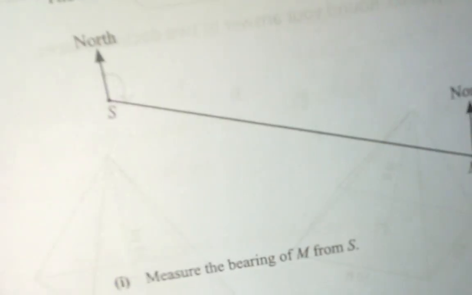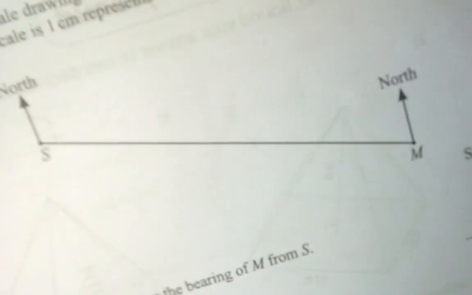Why is it so? On the first map, the scale is 1 centimeter represents 4 kilometers. But on this second map, the scale is different. The scale is 1 centimeter represents 5 kilometers. So we need to know the distance of Mary's house from Shakti's house in the first map, and then convert that distance with respect to the new scale.